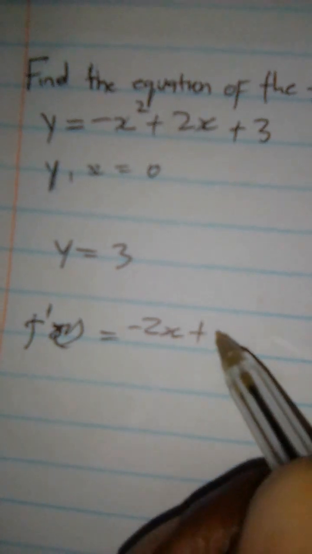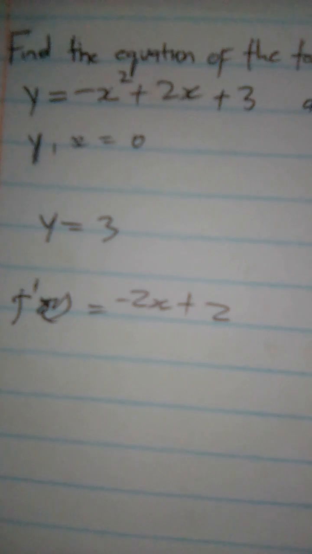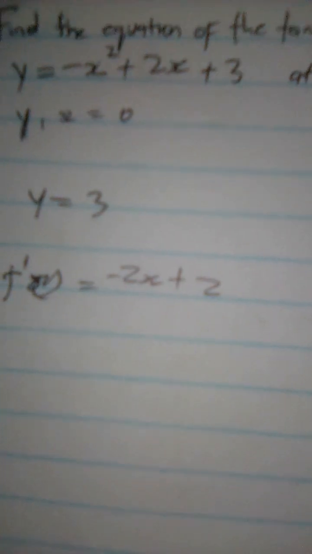The next step, I'm going to get the first derivative of this. So the derivative, using the power rule, is going to be negative 2x plus 2. So that's our equation here if we want to get the x-intercept and the y-intercept. So going further, we can substitute y for 3. So if it becomes 3 here, then it becomes negative 2x plus 2.